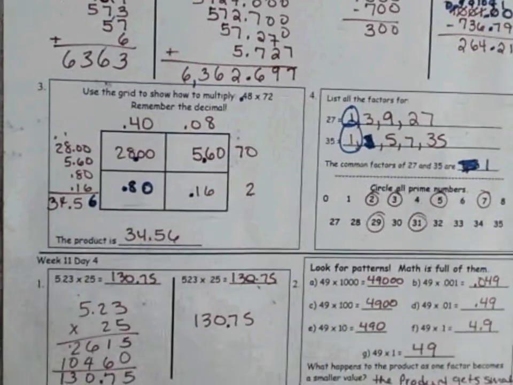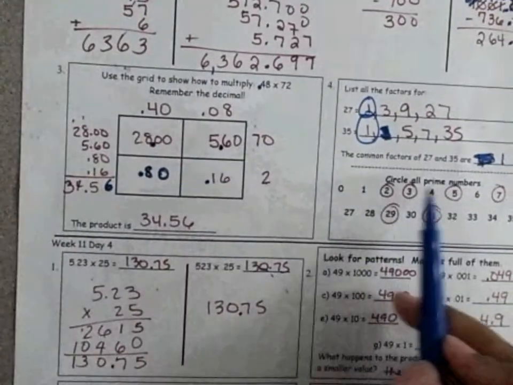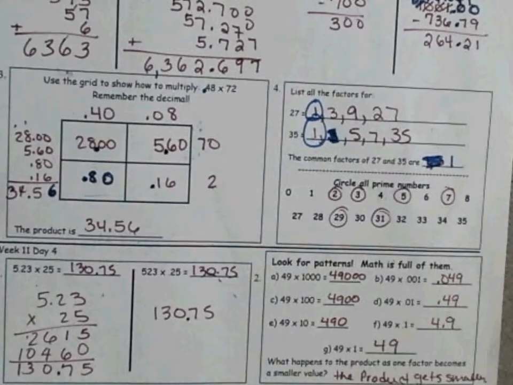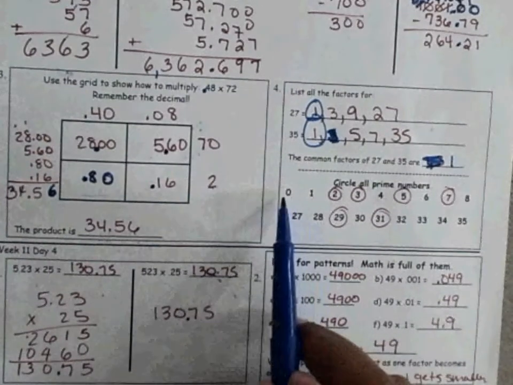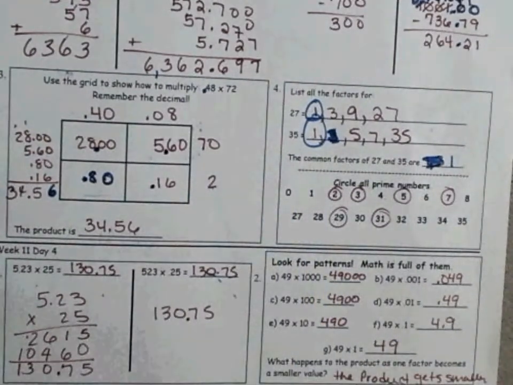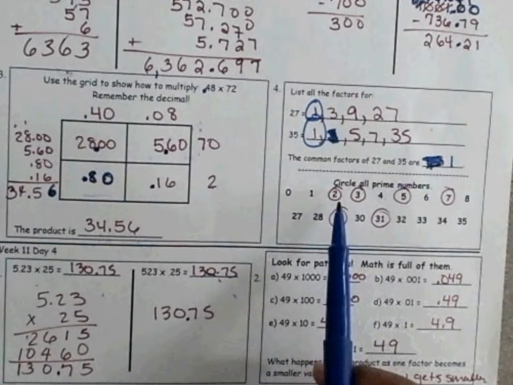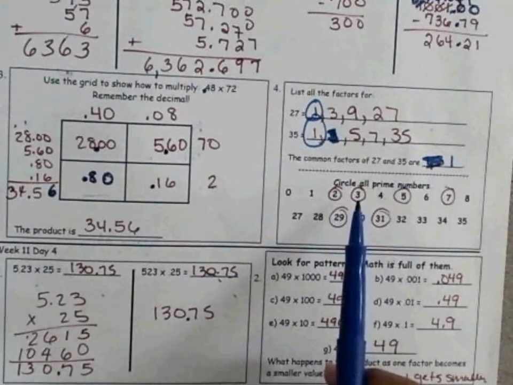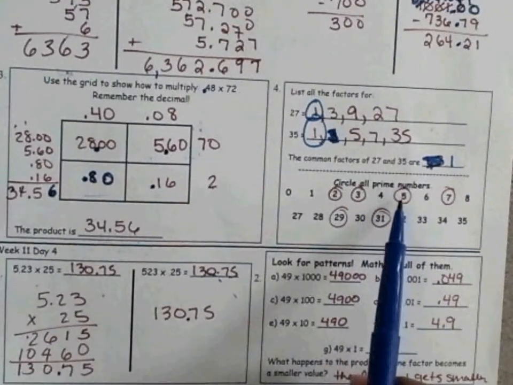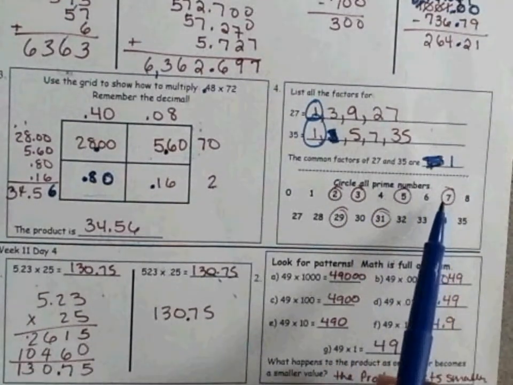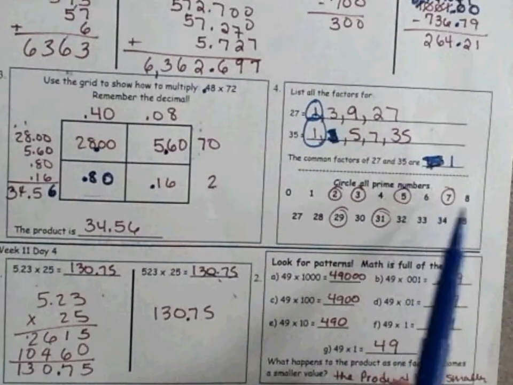All right, next one. Circle all the prime numbers. Remember, to be prime, you have to have 2 and only 2 factors. Okay? So 0 and 1 are not prime. So 2 is prime because it has the factors 1 and 2. 3 is prime because it has the factors 1 and 3. 5 is prime because it only has 1 and 5. 7 is prime because it only has the factors 1 and 7.